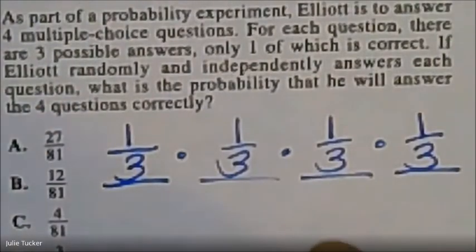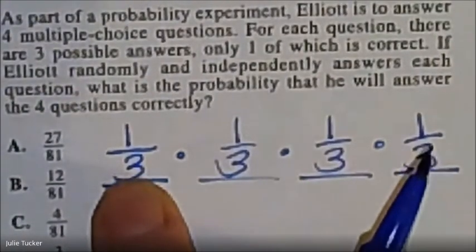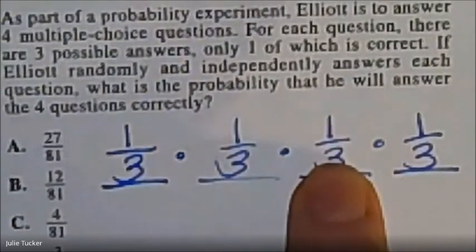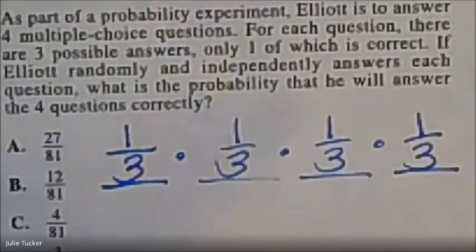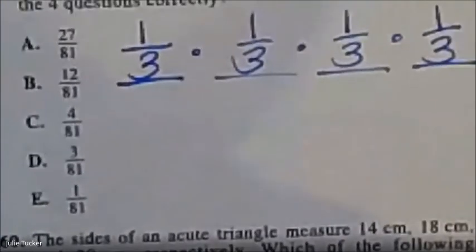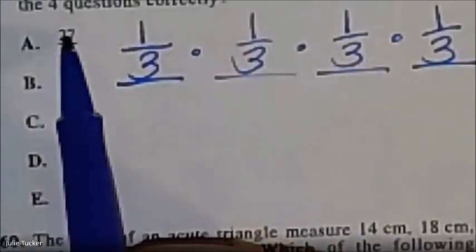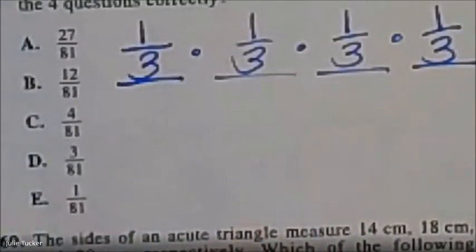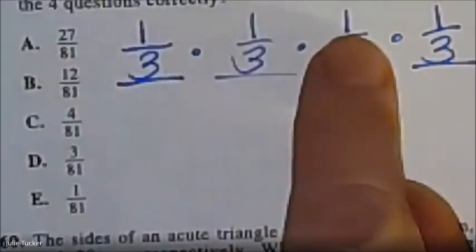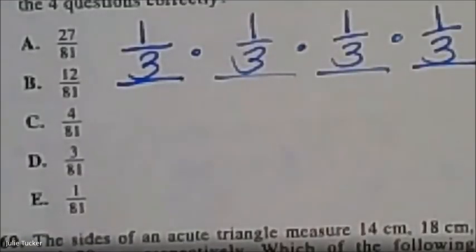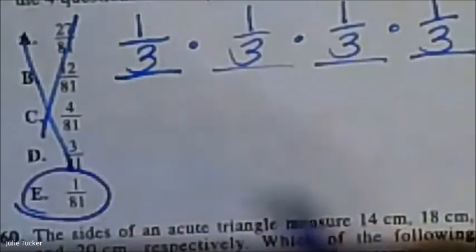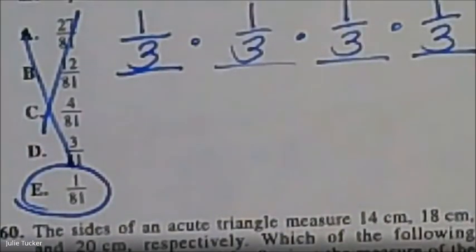So what will we get if we multiply 1 out of 3 times 1 out of 3 times 1 out of 3 times 1 out of 3? So let's go look at their choices and let's use our number sense. Can we get a 27 in the numerator if we're multiplying together a bunch of 1s? No. No way. So which ones do I have to cross off? A, B, C, D. Good job. So the answer is E, and we don't even have to use the calculator.